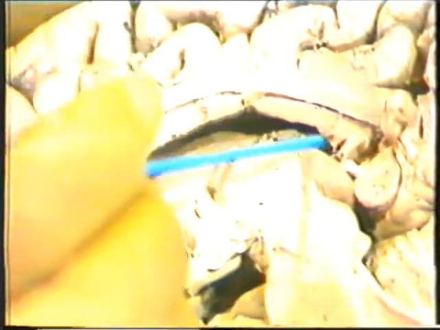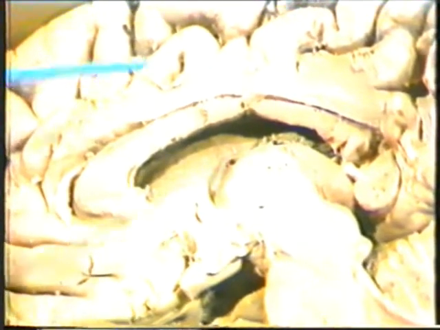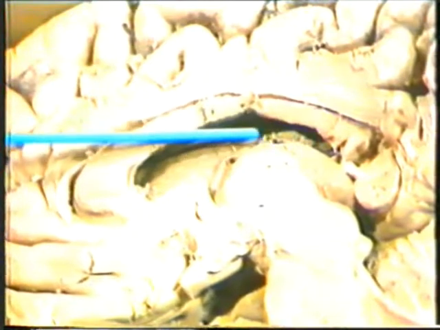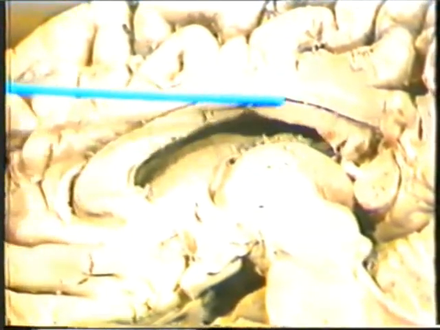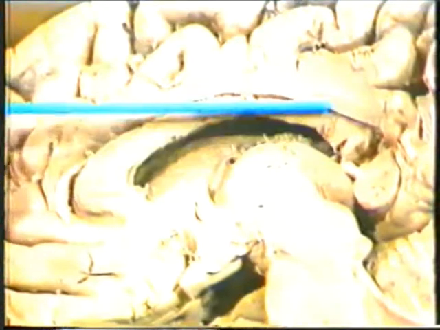It is also triangular in cross-section, having the roof, medial wall, and floor. The roof is formed by the trunk of corpus callosum. The medial wall is formed by the septum pellucidum and the fornix. The floor is formed by many structures which would be demonstrated in another specimen.